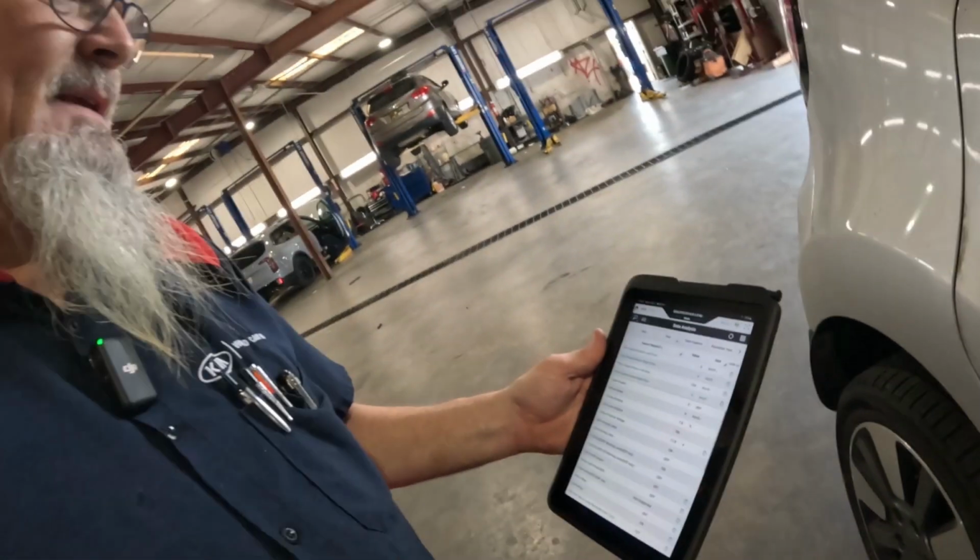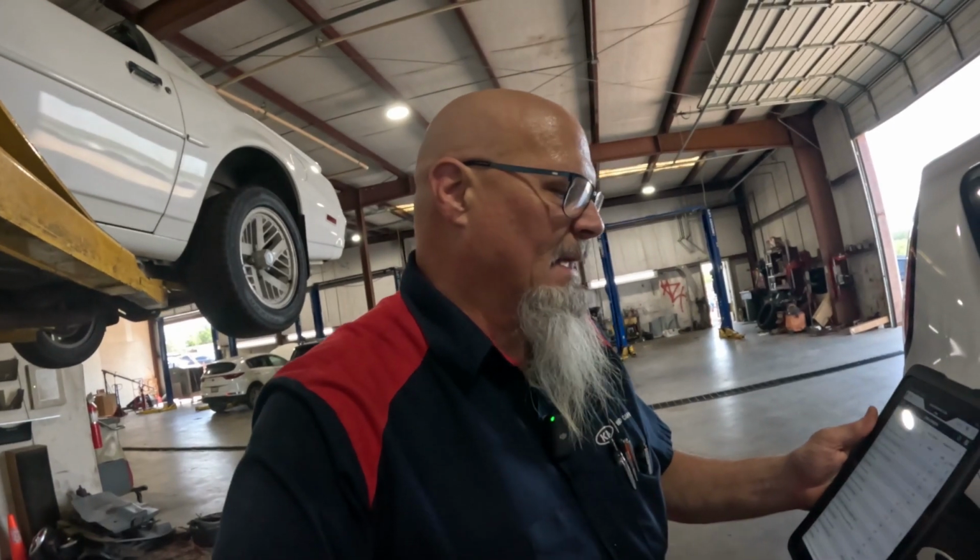Let me kick it again. And it shows that it's going 5, 4, 3 kilometers, 2 kilometers per hour, 1 kilometer. So it is counting up, and it is working on the right side for sure. Left side, it ain't working at all. So it could be a bad sensor, it could be bad wiring, it could be a bad HECU, which is basically the hydraulic electronic control unit.